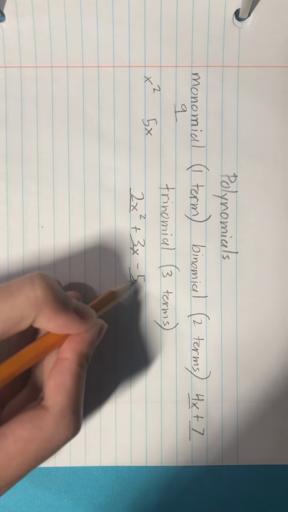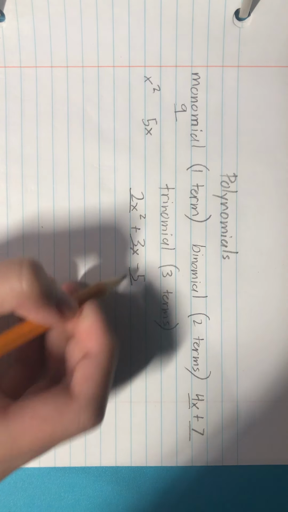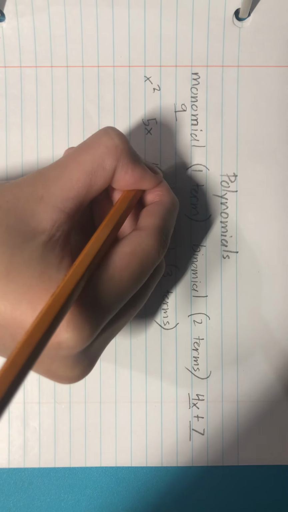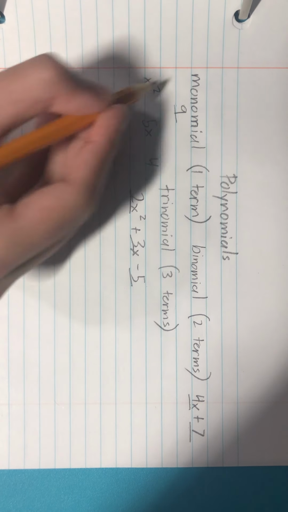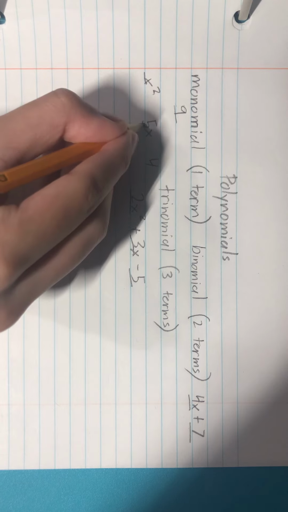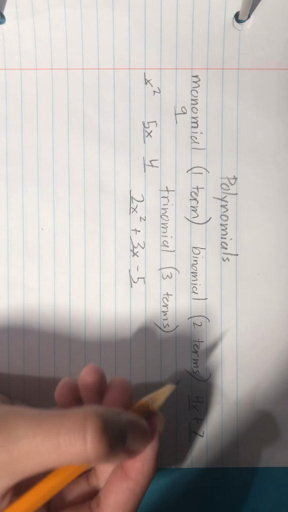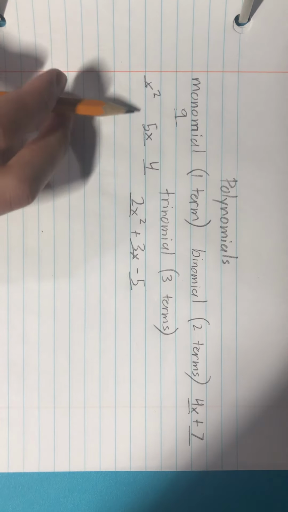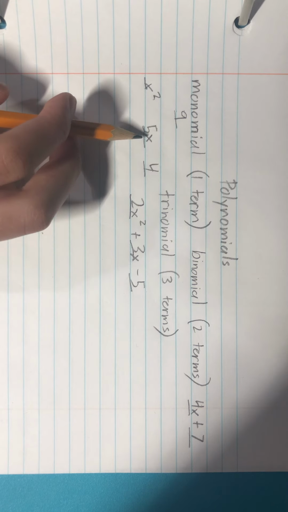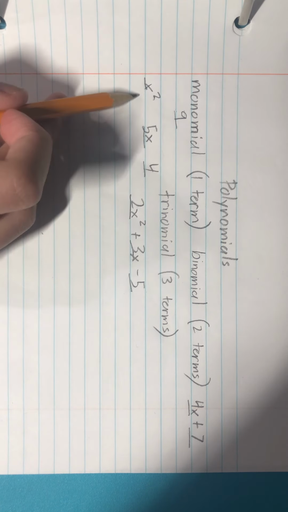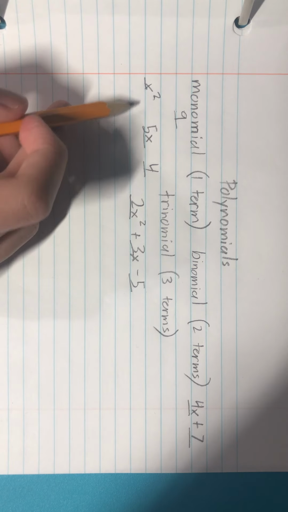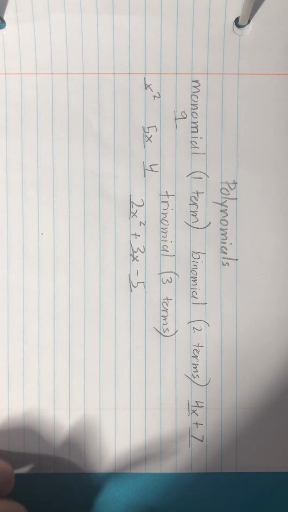And then just the coefficient like this, that would be another term. So these three things are different terms. So if you were able to simplify it, you would have to just simplify it to these three left, if you know what I mean.